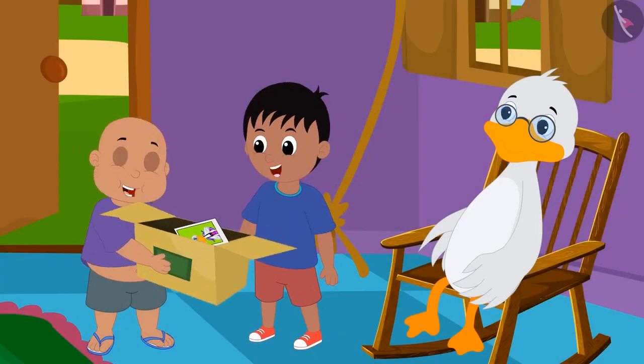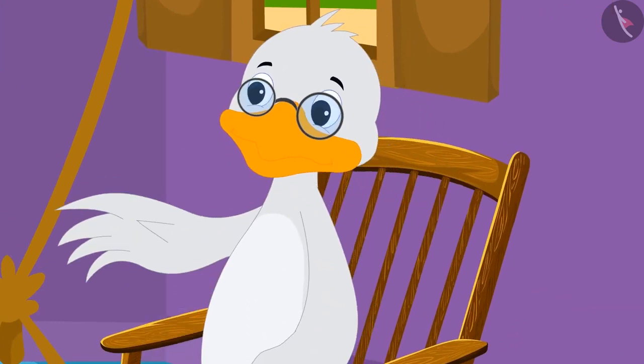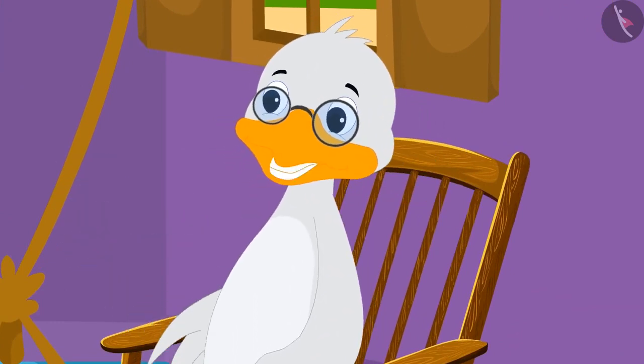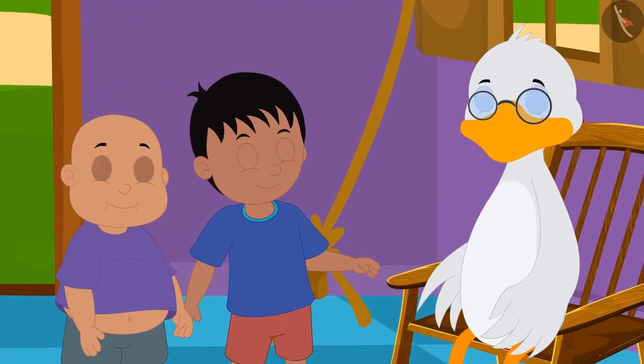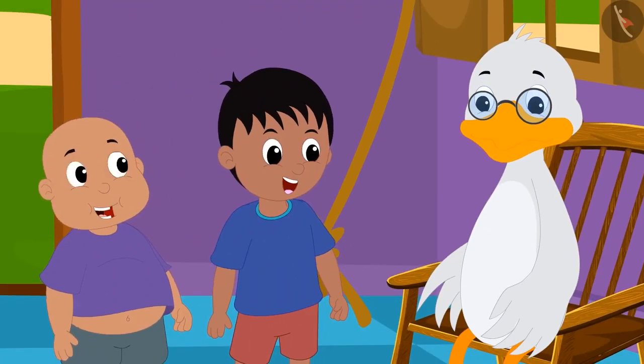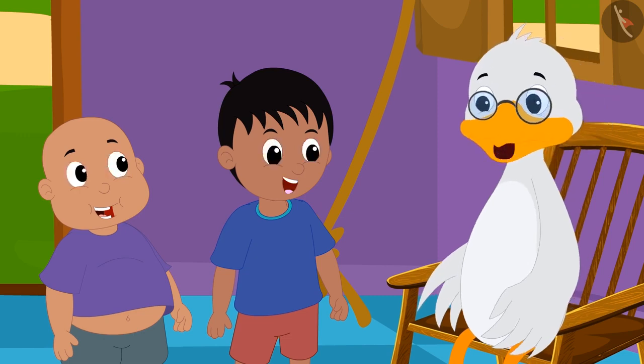Raju and Bablu enjoyed seeing old pictures of Uncle. Uncle told them that if they had some more time, he could tell them some stories of his childhood. Raju and Bablu got excited, and then Uncle told them stories of his childhood.